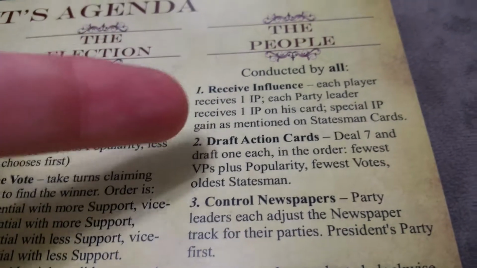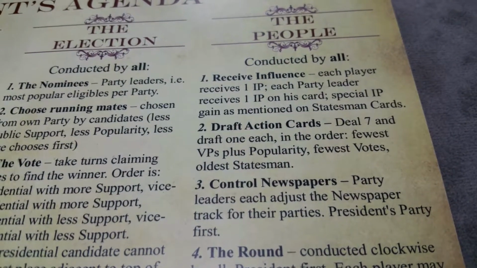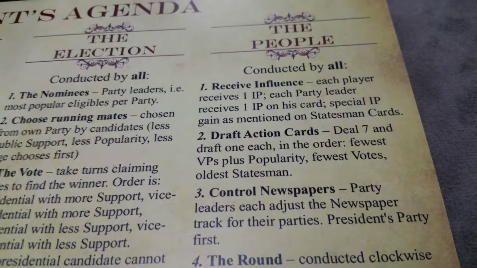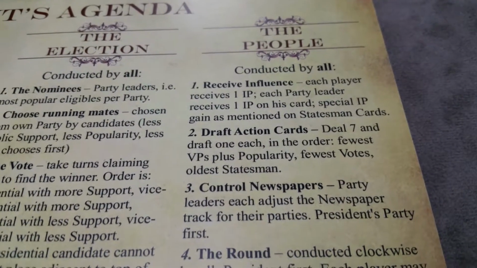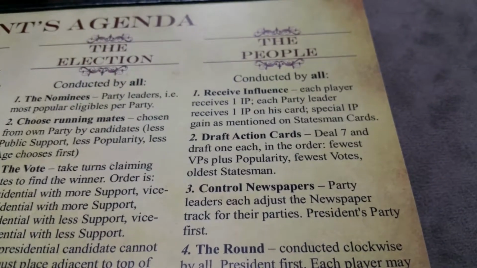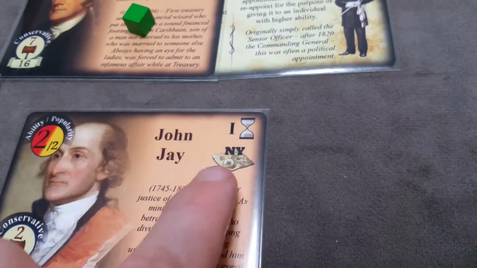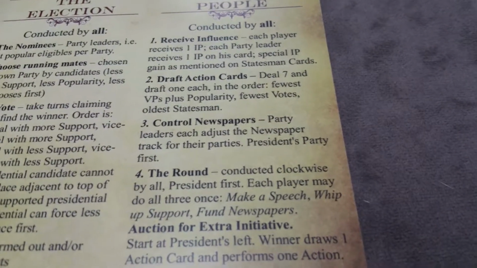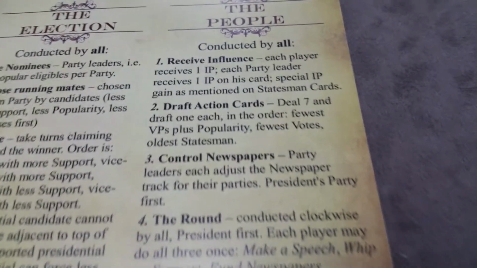Keep in mind a player's hand limit is 3 cards. So a player can only hold 3 action cards at any one time. So if a player ever holds more than 3, they have to immediately play or discard a card. Now keep in mind, you can play action cards whenever you like. The only restrictions are if there's a restriction on the card, but also when playing a statesman, that player's state has to be in play in order to play the card. So you may have 4 cards, and maybe you have a statesman whose state is not in play. You may decide to actually discard that card.